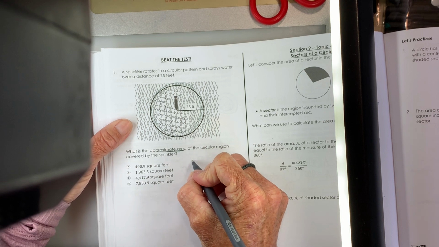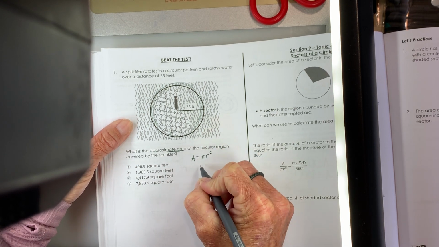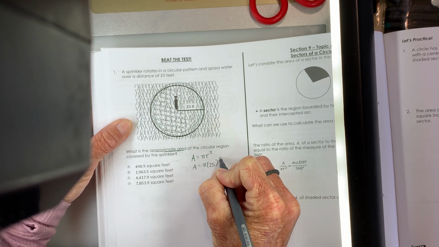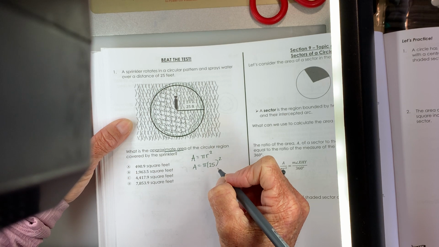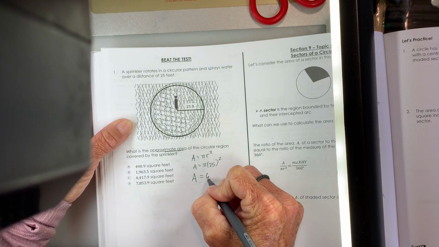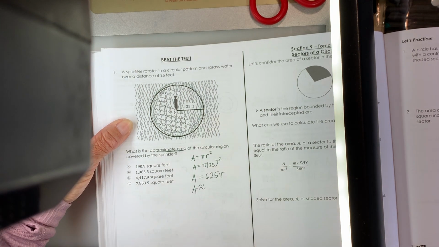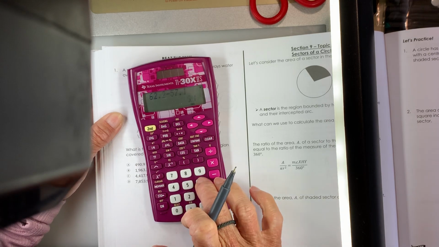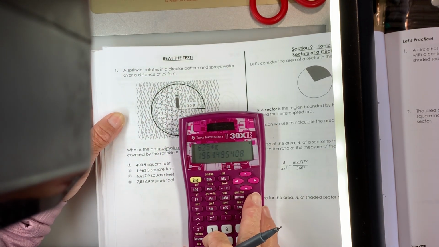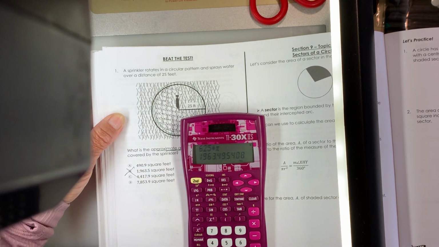All right, we're finding area, right? So we simply need to use the formula pi r squared. So our area is going to equal pi times 25 squared. 25 squared is 625. Don't forget to multiply times pi. So the approximate area then, 625 times pi is roughly 1,963.5. That's going to be B.